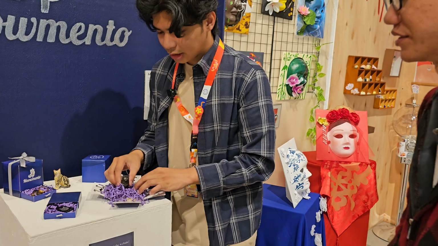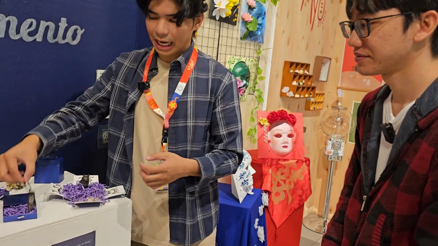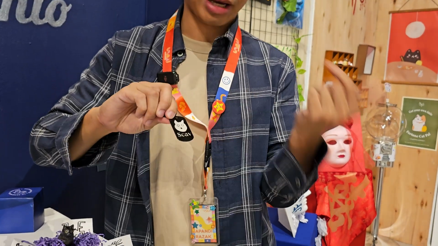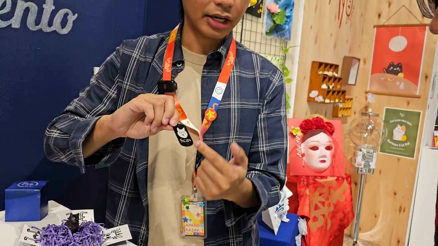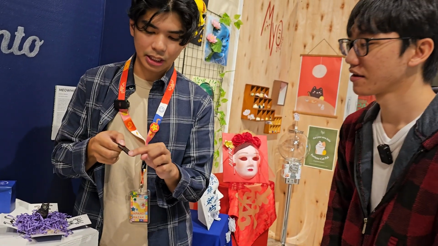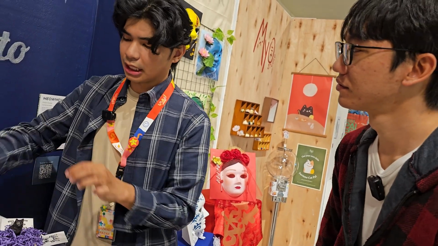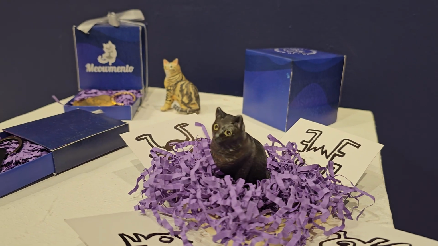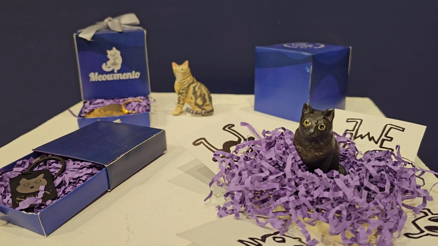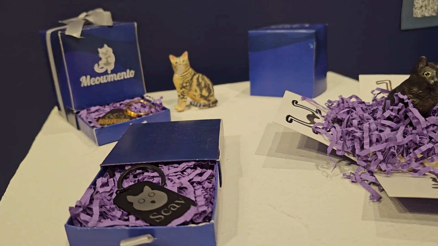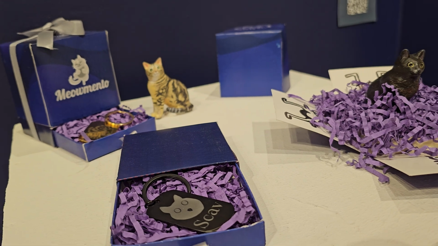Yeah. And not only that, but you also get this tag collar with a personalized icon of your pet cat and their names. Yeah. And at the back, it's actually a QR code where you can scan, and it will take you to the Meow Mento website. Within the Meow Mento website, you can input all your cat's details and backstories, just anything to keep a memorabilia of your cat lah.